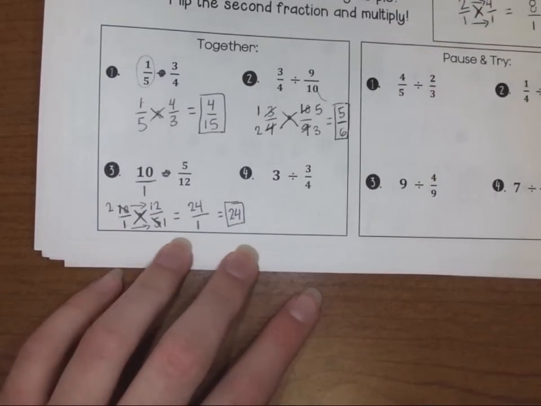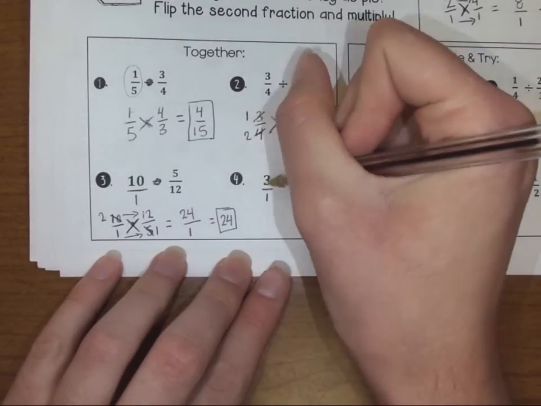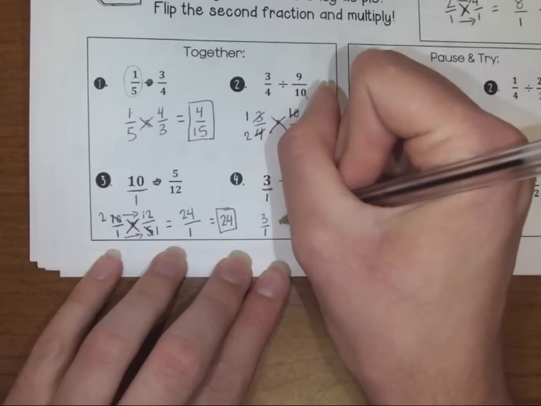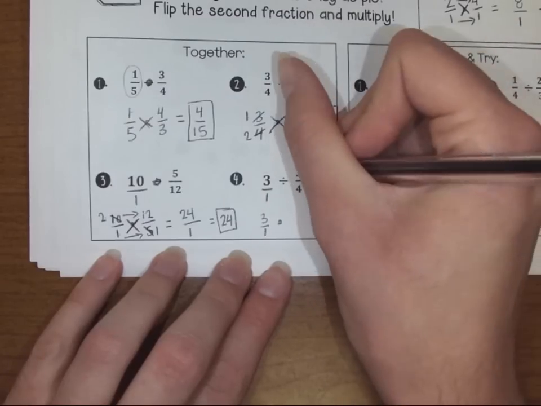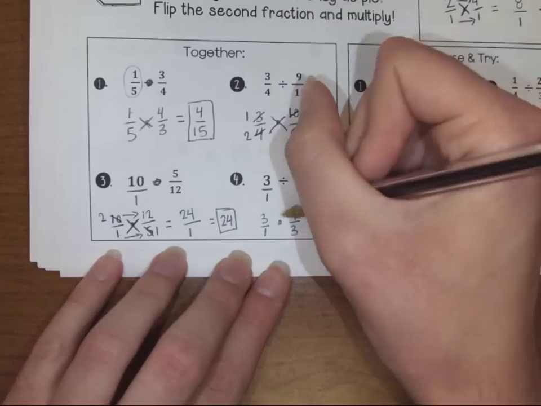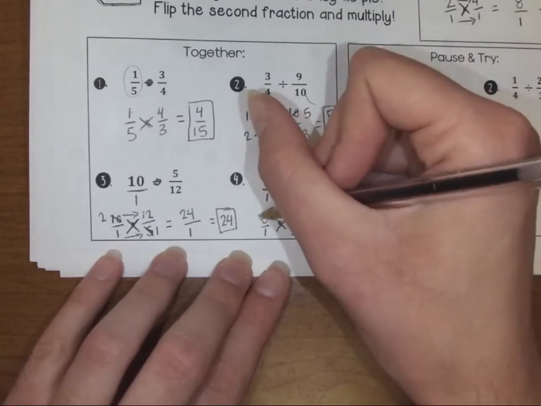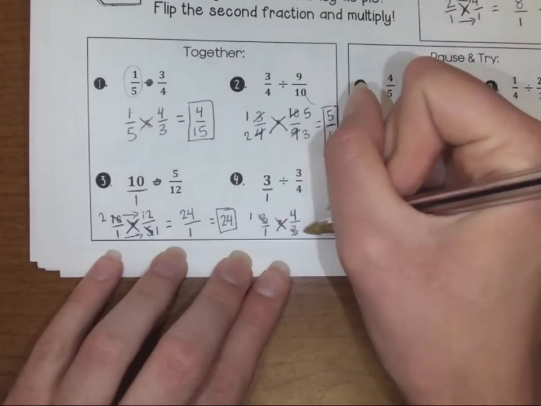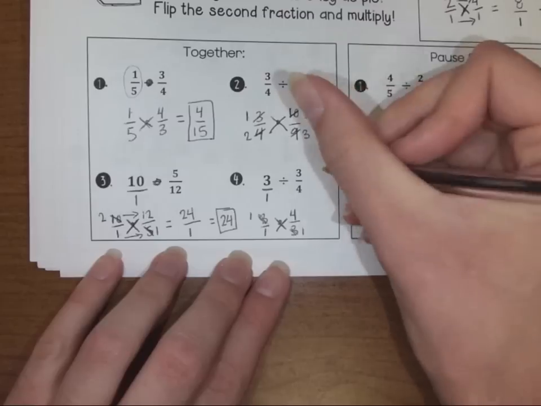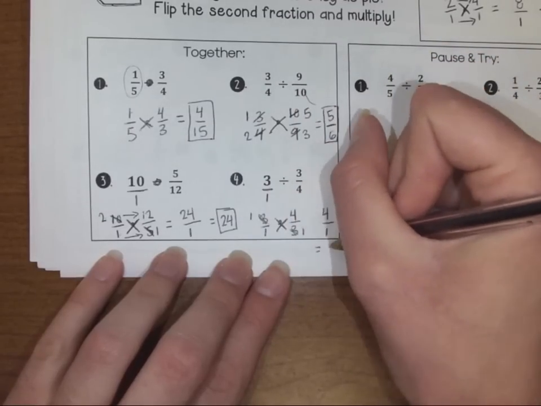Okay, last one. I hope these are easy. 3 over 1, I'm going to keep that the same. My divide changes to a times, and I've got to flip that upside down, so I got my 4 on top, my 3 on the bottom. Now I can get it ready to times. I'm going to simplify, so my 3's go away, they're left with 1's. So now I've got everything reduced, so I'm going to go 1 times 4 is 4, 1 times 1 is 1, which is the same as 4.